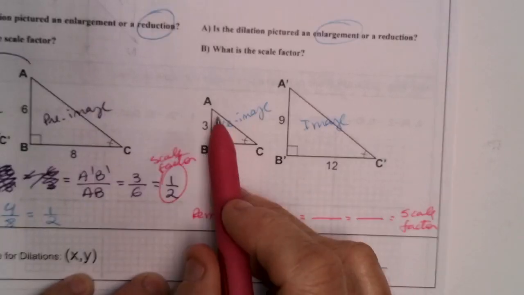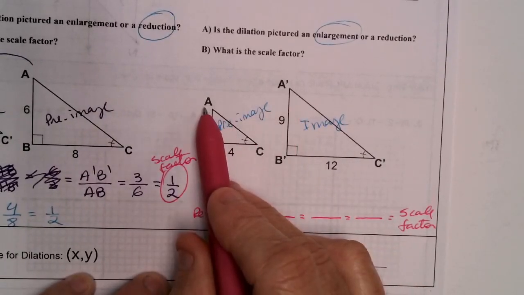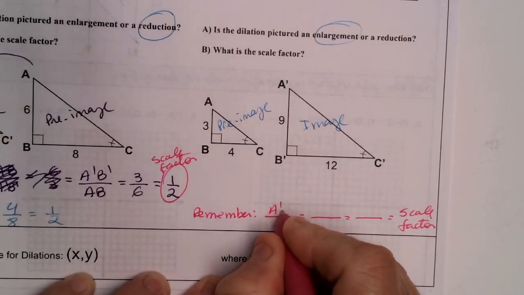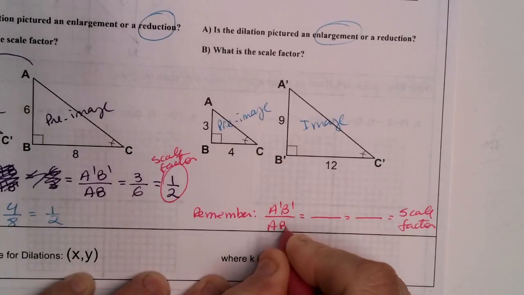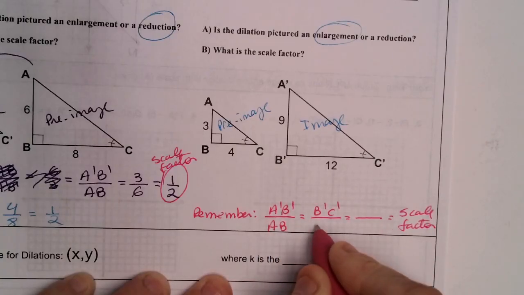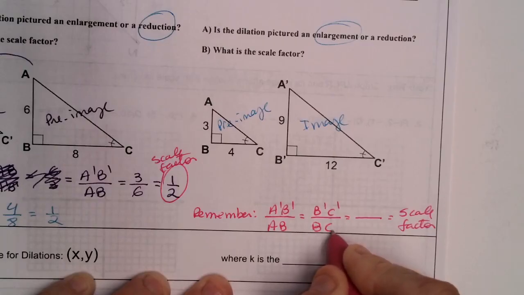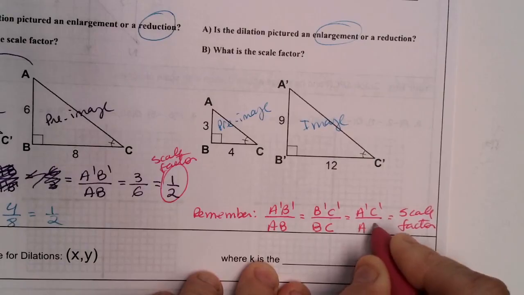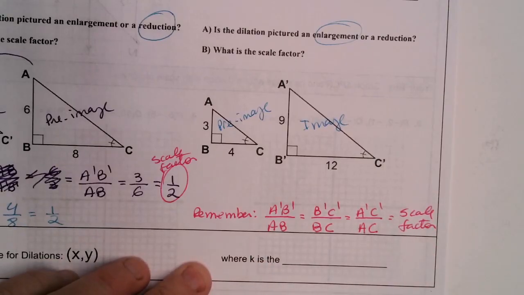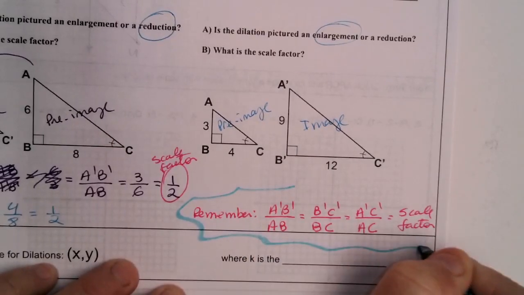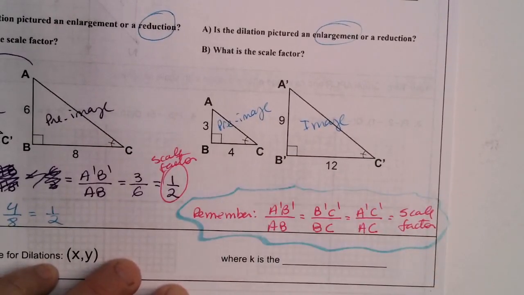So here we have image over pre-image, so A prime B prime over AB is going to be equal to B prime C prime over BC, and A prime C prime over AC. Okay, so remember this ratio, that the scale factor is the ratio of the sides.